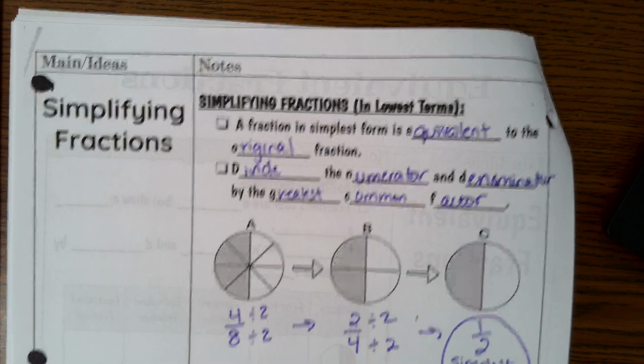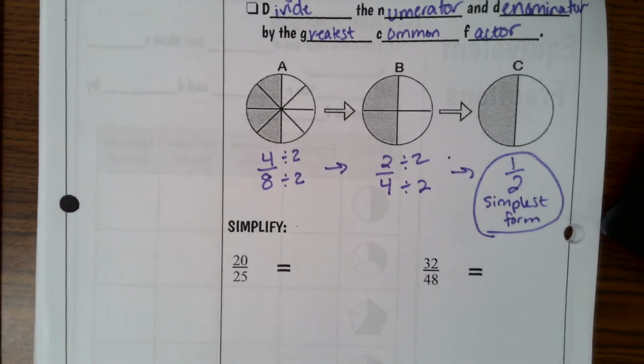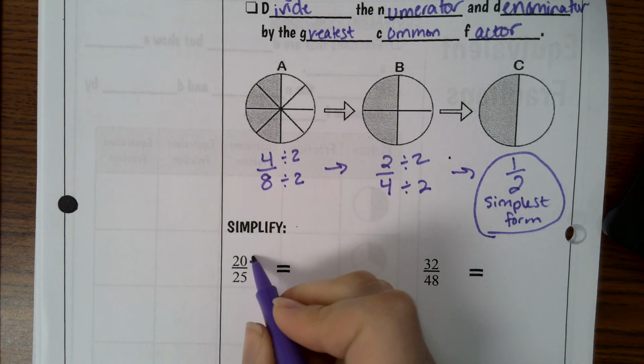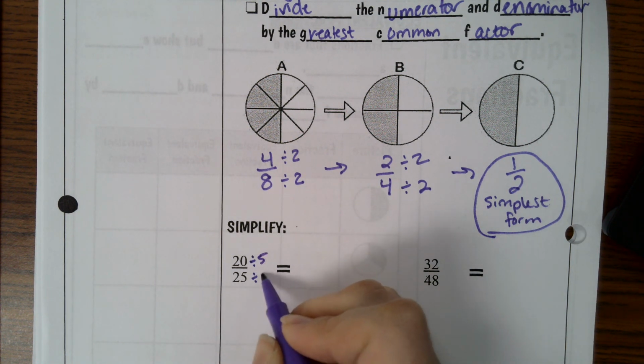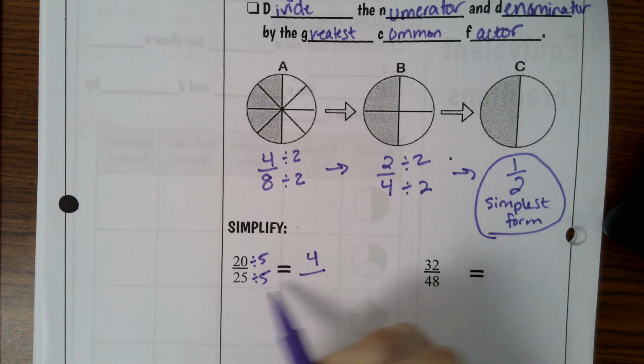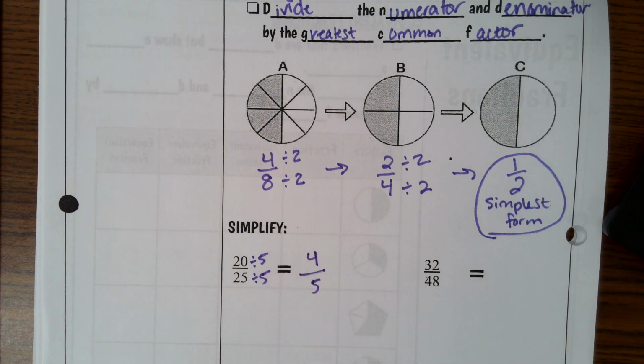Okay, and let's look at some examples. 20 and 25 have a greatest common factor of 5. So we divide 20 by 5. Whatever you do to the numerator, you have to do to the denominator. 20 divided by 5 is 4. 25 divided by 5 is 5.